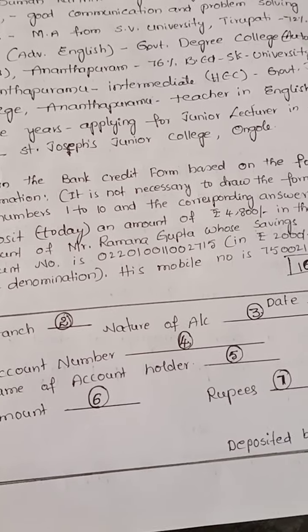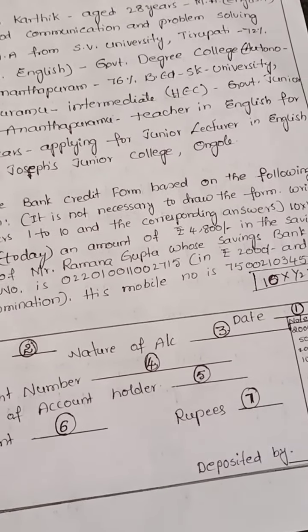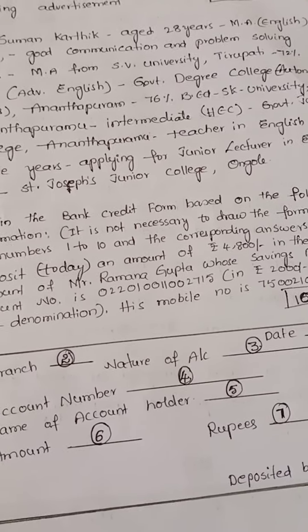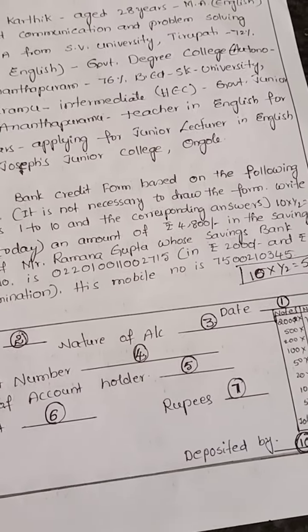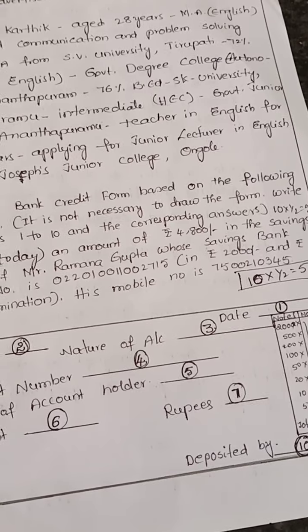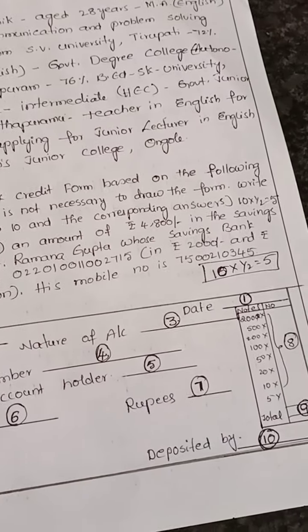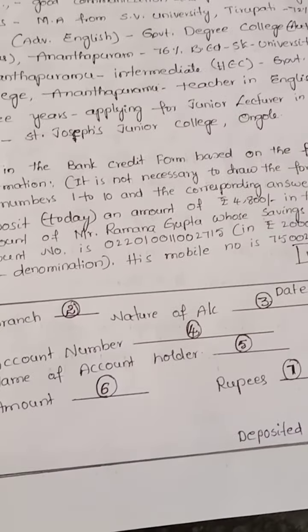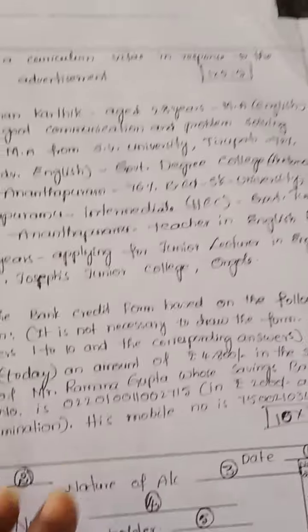See here whose savings bank, Mr. Ramana Gupta, and the account number is given, the mobile number is given, and the amount is given. Even the denominations you have to take are mentioned here. Please observe that and write accordingly.